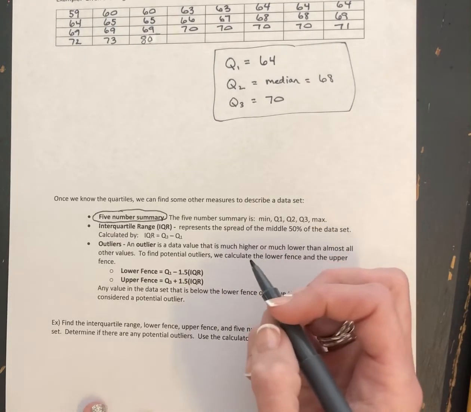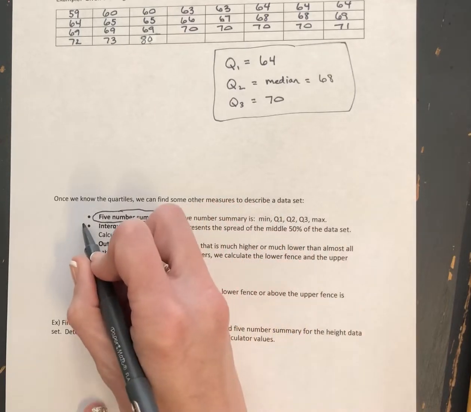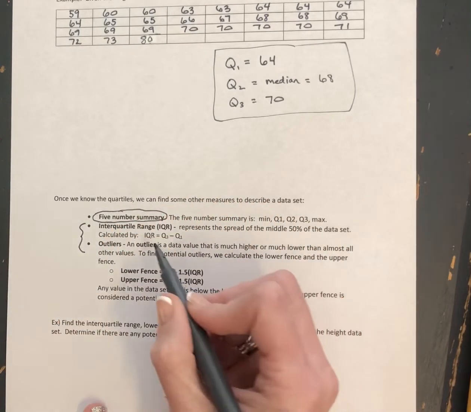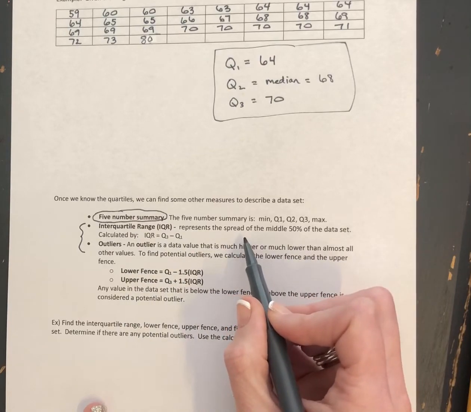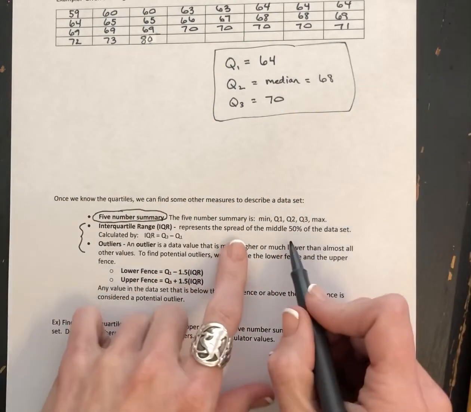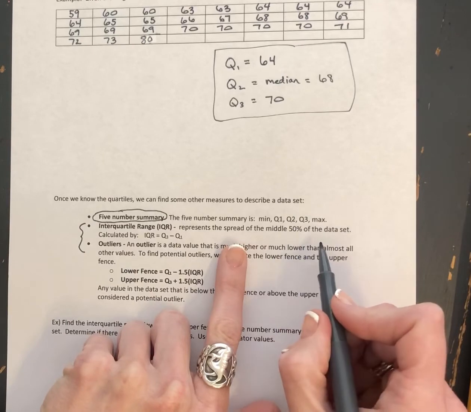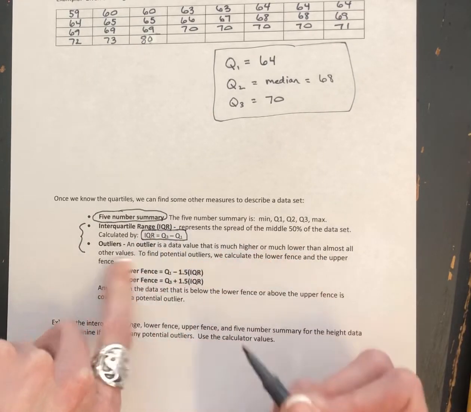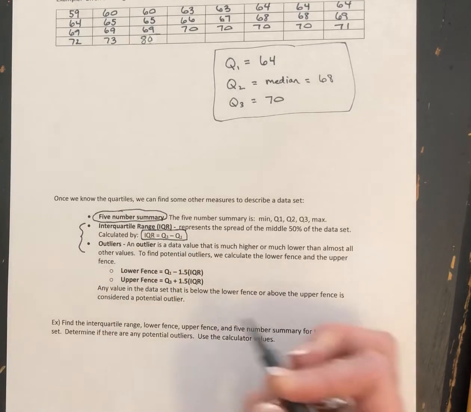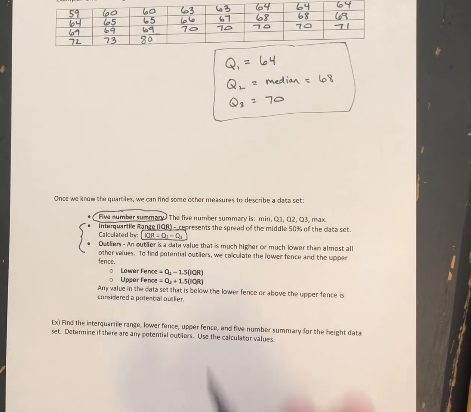Other things that we're going to need to be able to calculate are these two. So the interquartile range, which represents the spread, so the variability of the middle 50% of the data set, and it's calculated by taking Q3 and subtracting Q1. And then being able to determine if we have any potential outliers in the data set.